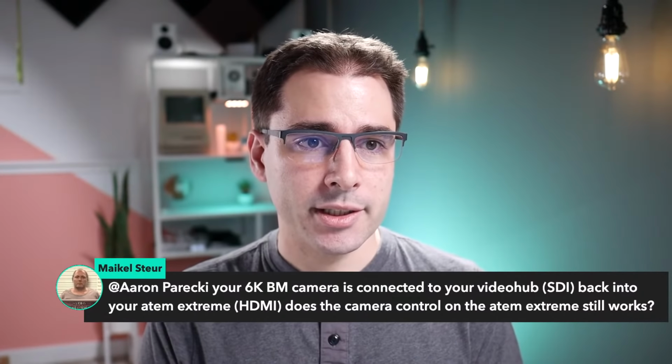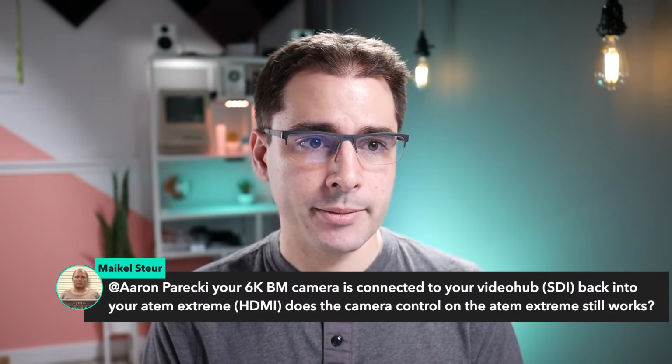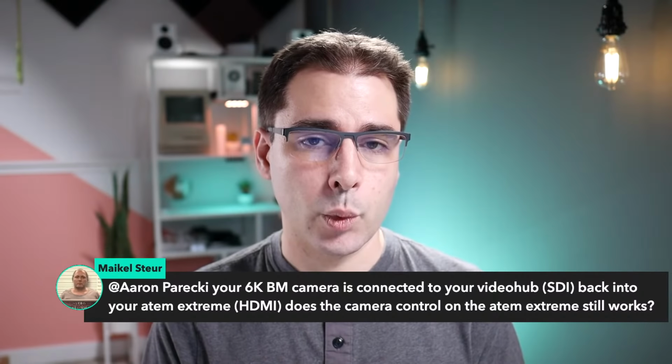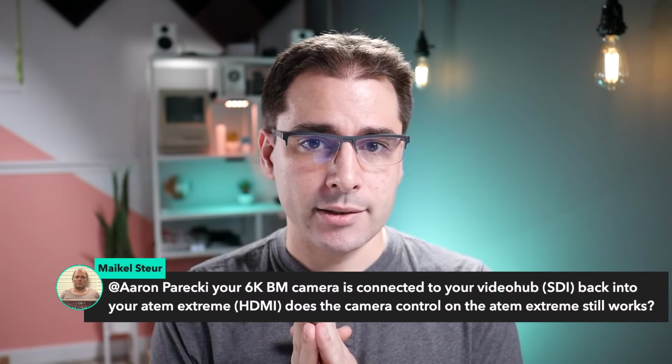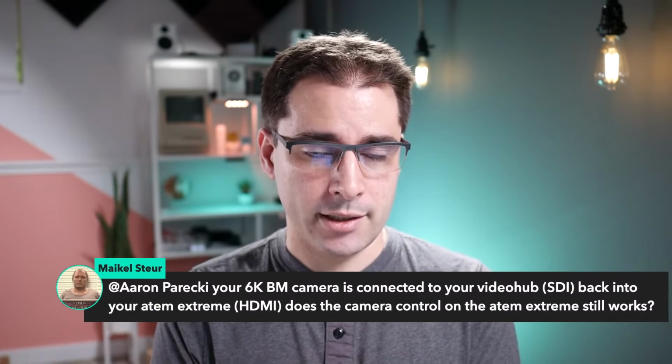Your 6K Blackmagic is connected to your video hub back into your ATEM. Does the camera control in the ATEM Extreme still work? You can make it work. However, it isn't really a fun experience.